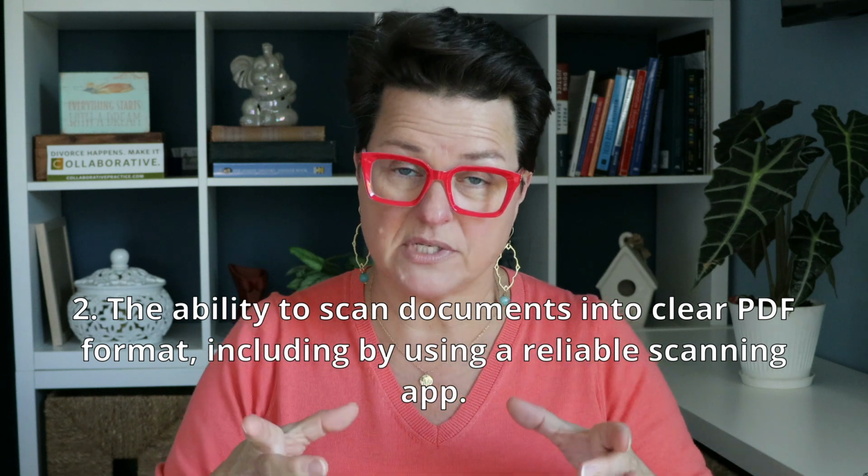I'm talking about a proper scan of a document that can be uploaded. On your phone, if you do use a scanning app, you need to scan it with your phone, then email it to yourself, and then send it from your computer. Because uploading things into NYSCEF is not going to happen from your phone. Again, you need that computer.